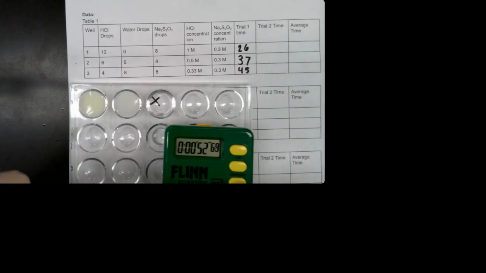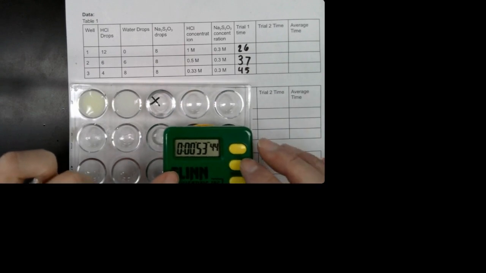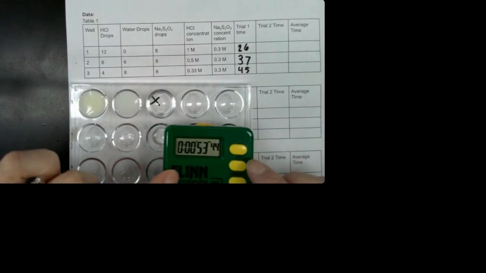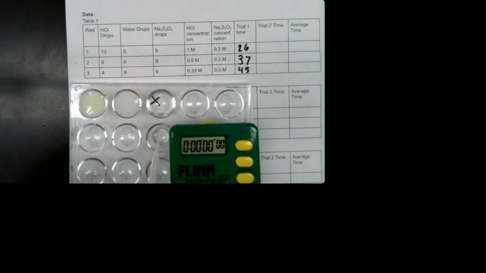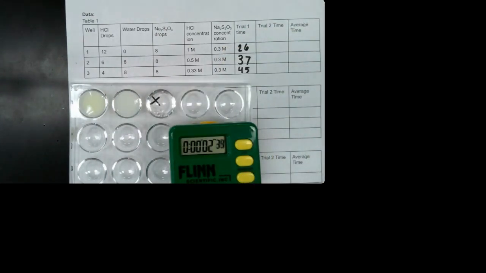Okay, for sure by now that has gone. So you decide when that happened. And then I'm going to do this last one. I'm going to scoop up all of the hydrochloric acid in my pipette. And then I'm going to add it and push start. Okay, when you think the X has disappeared, then you write your trial time in the third box for trial 2.